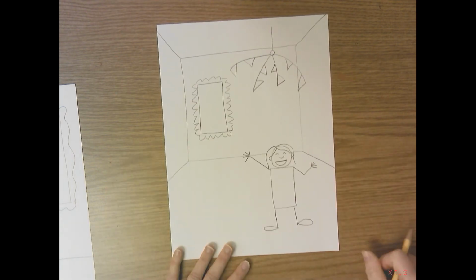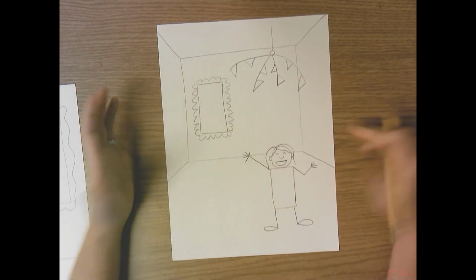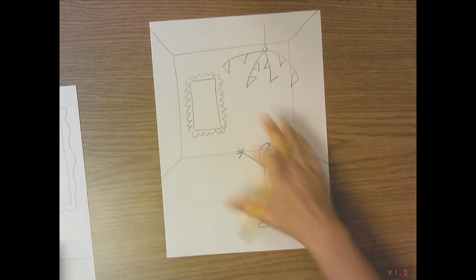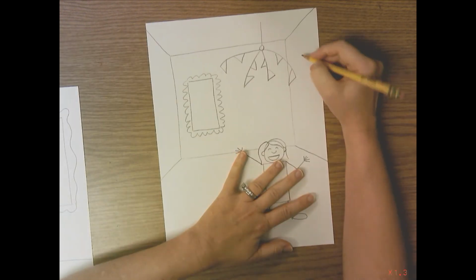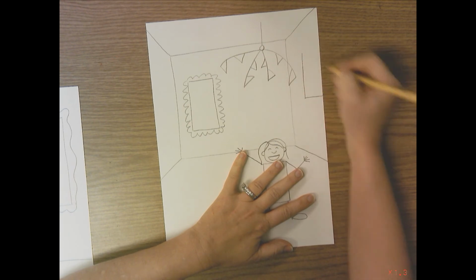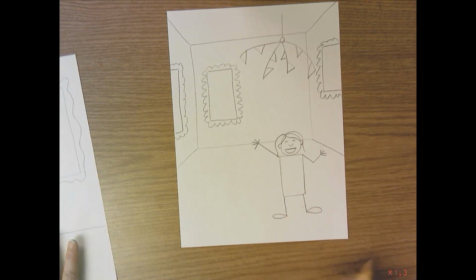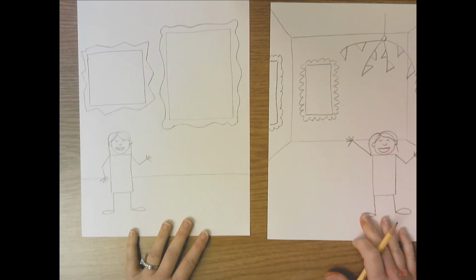And there I have me at an art museum. Like I said, it's more complicated. You start with a square, draw diagonal lines off your paper, and that's the back wall. I could even put artwork on this wall here, because that's another wall. So that's how you draw yourself at an art museum.